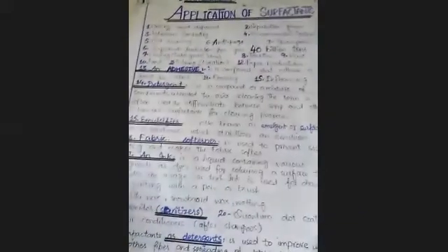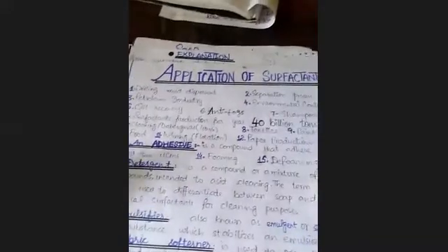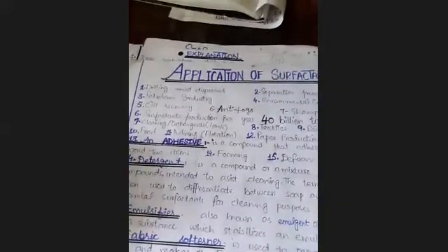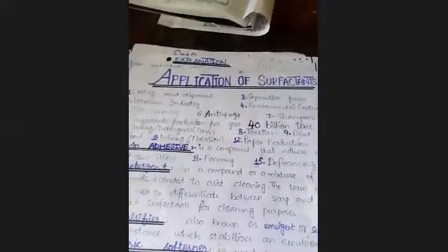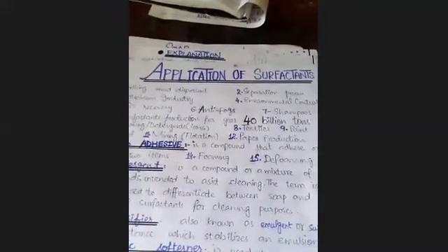Now what are the applications of the surfactants? Surfactants are used in drilling mud, dispersants, and separation processes. They are also used for environmental control. They are used in the petroleum industry and in oil recovery processes. Surfactant production per year is 40 billion tons. It is used as a cleansing or detergent agent for 40%. It is used in the food industry. It is used in mining, flotation, and paper production.